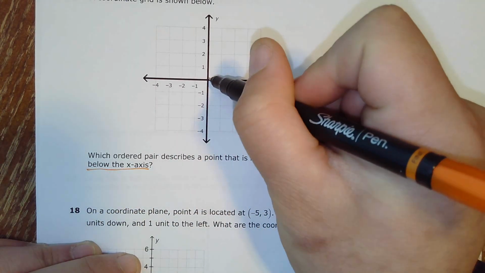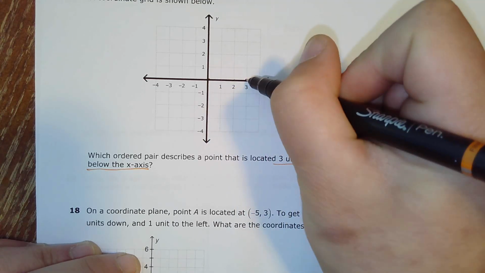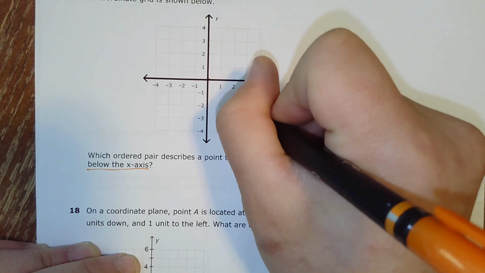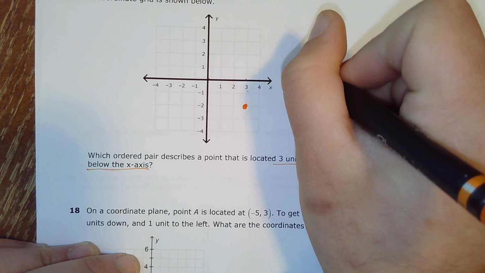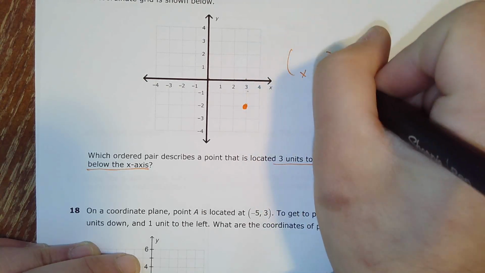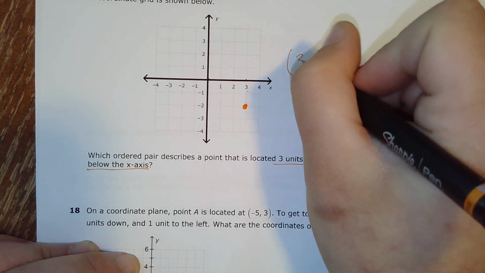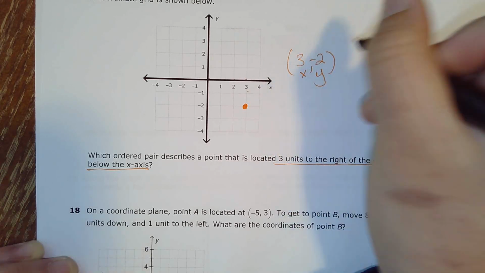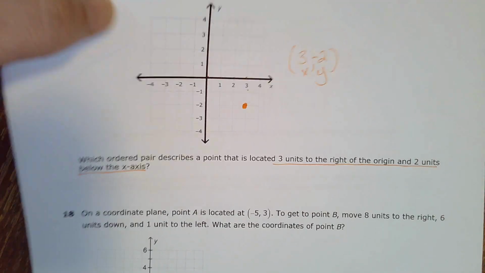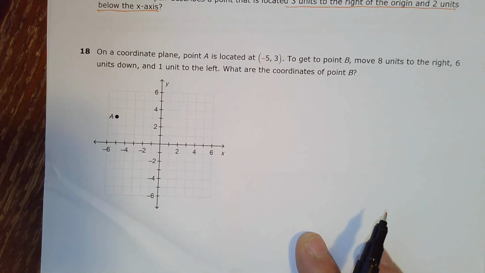Okay, cool. 1, 2, 3. 1, 2. Plot my dot. All right, my x value is going to be 3, and my y value is going to be -2. Done. Easy. Super simple. Okay? So that one's done. That one's easy.